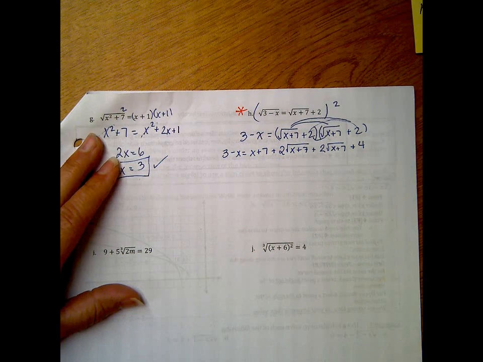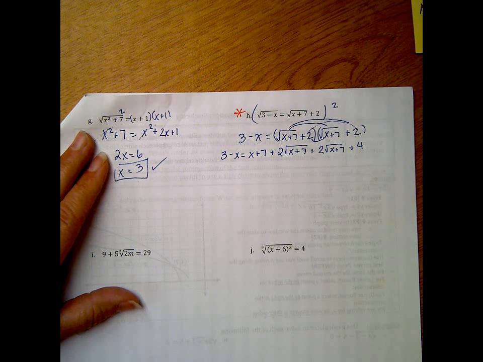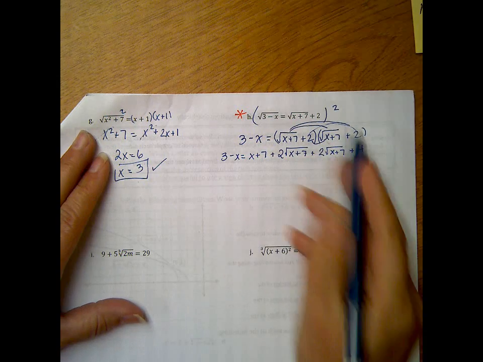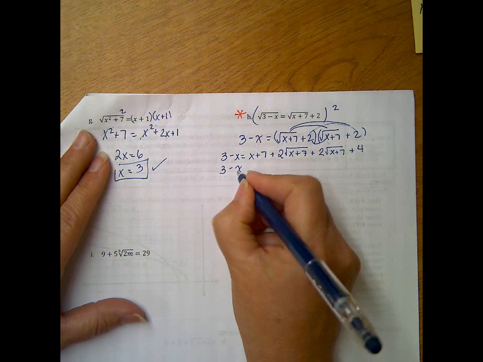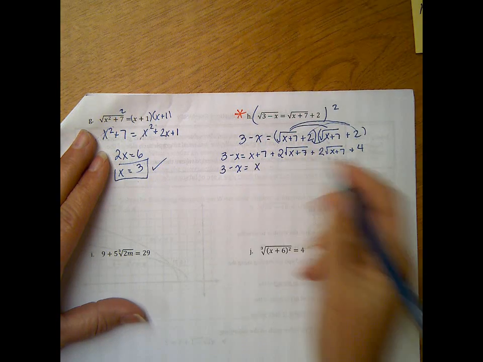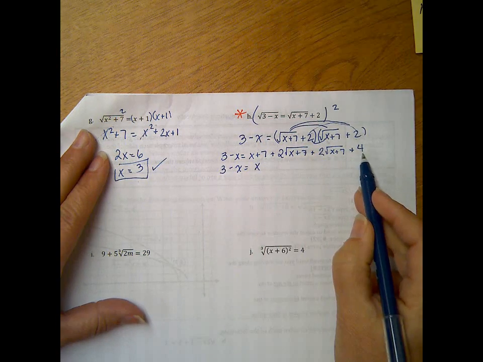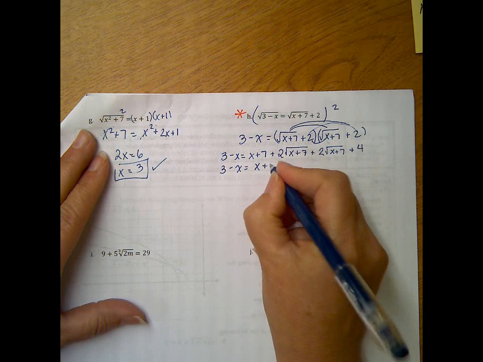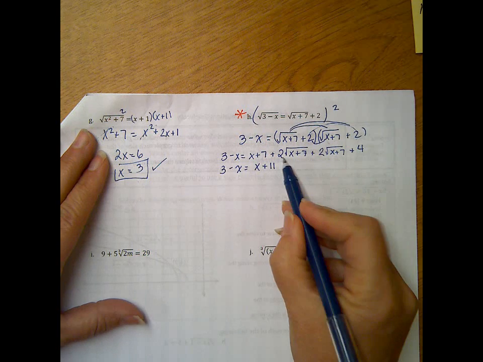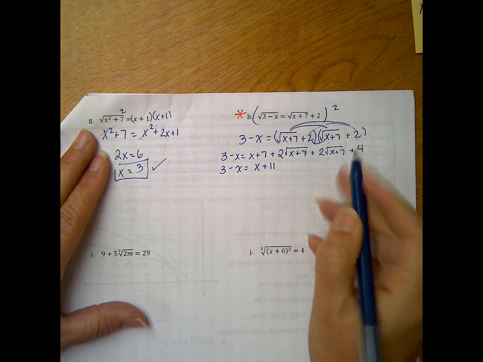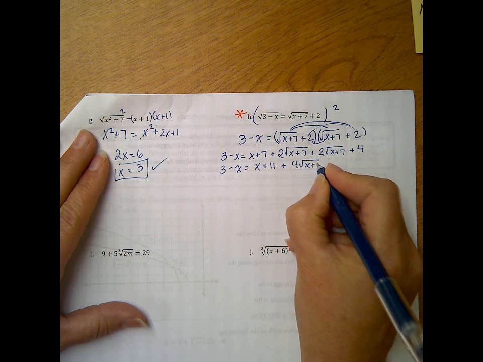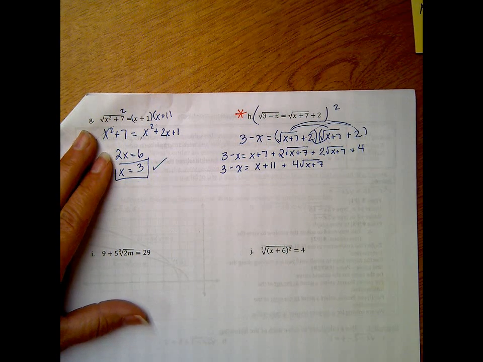So far this looks a lot uglier than it started out, but we got rid of one root. But now we have these two roots. So let's combine like terms. 3 minus x equals, okay, I got an x, nothing to combine that with yet. I got 7 plus 4 is 11. And these are like terms: 2 root x plus 7 and 2 root x plus 7 is 4 root x plus 7, just adding those coefficients.